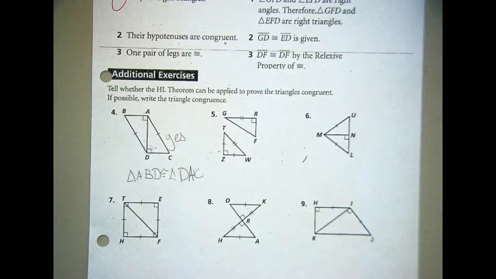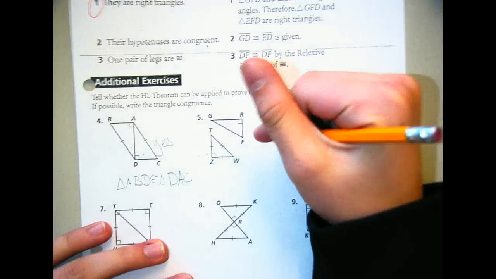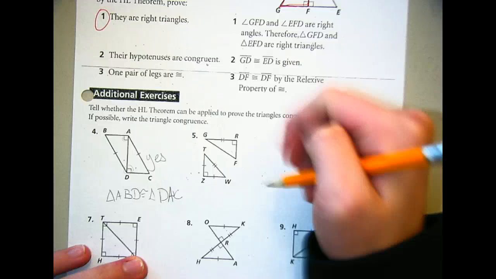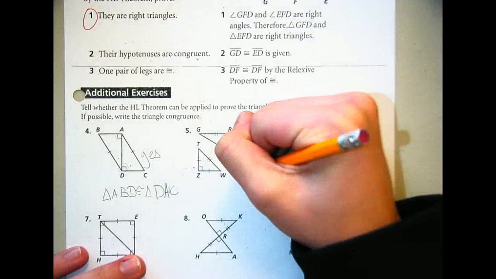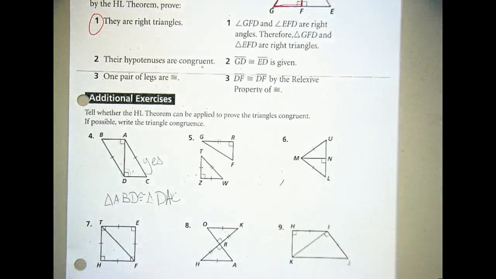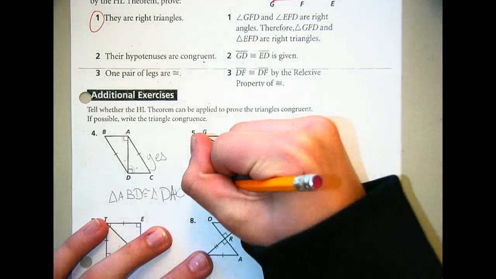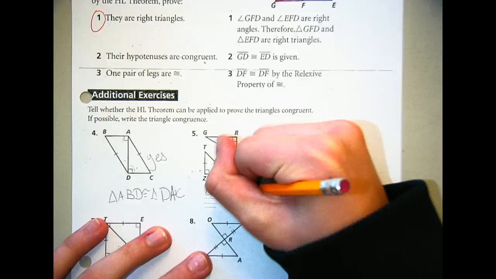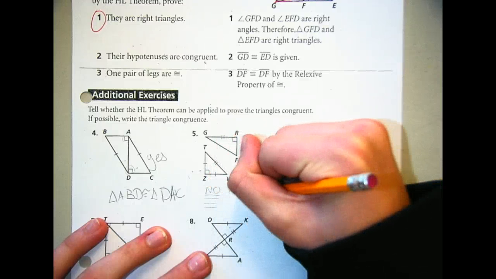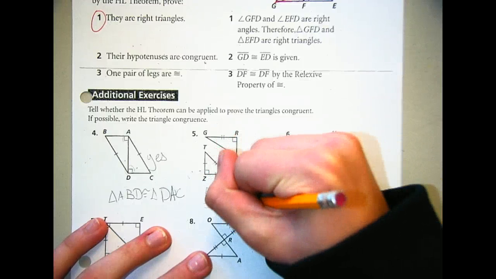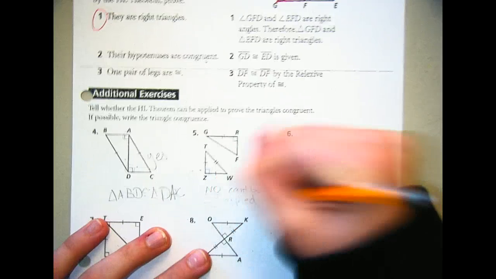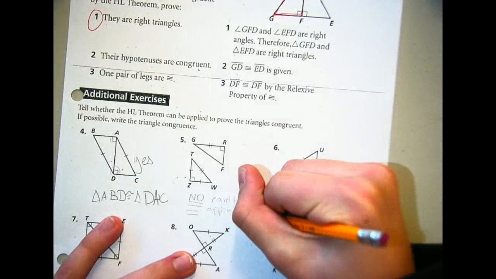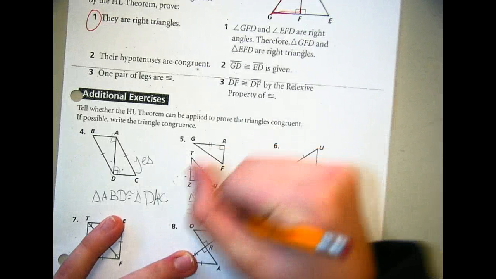No, you cannot prove this one, right? How do I show it though? You just write no, you can't prove it. No, in big letters. Say cannot be applied. And don't forget exclamation marks. Okay. Good job.